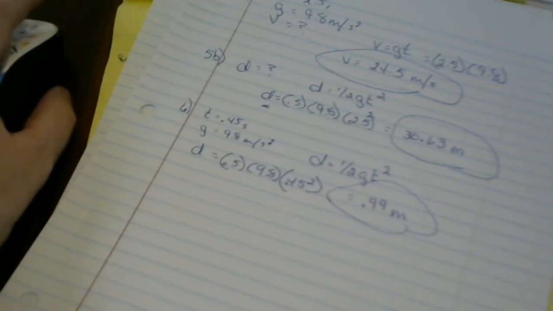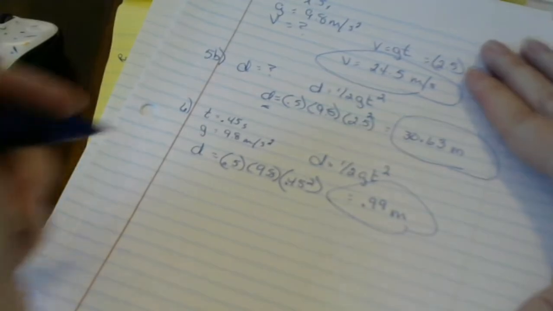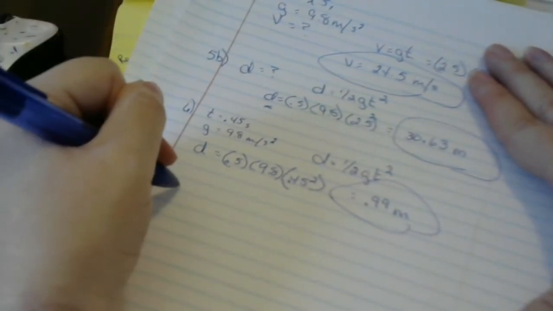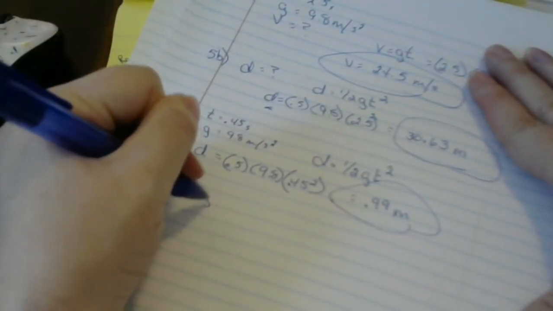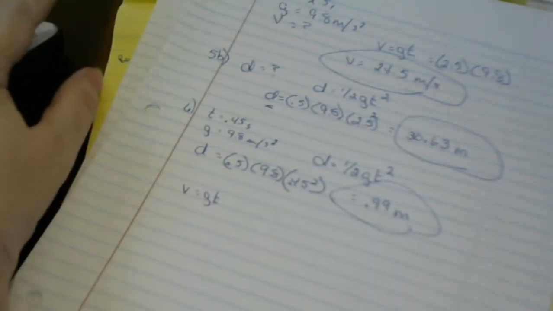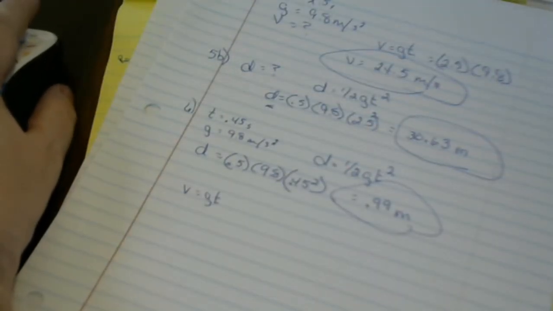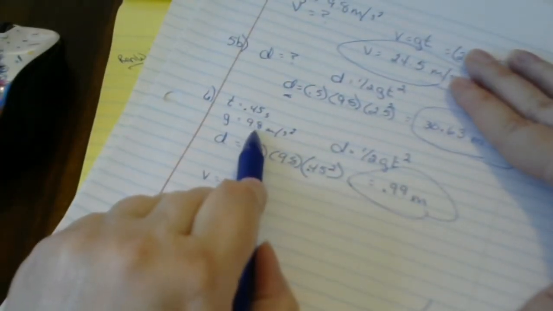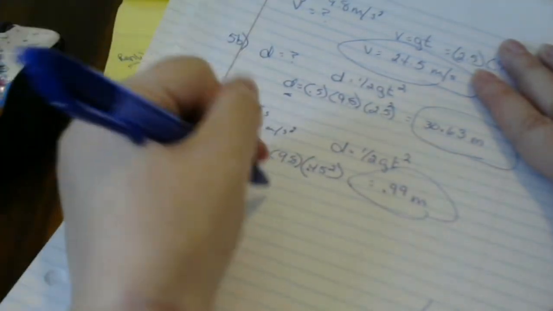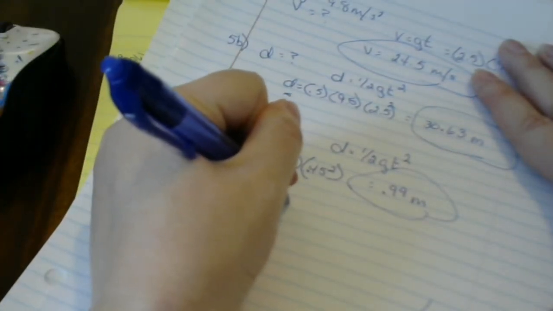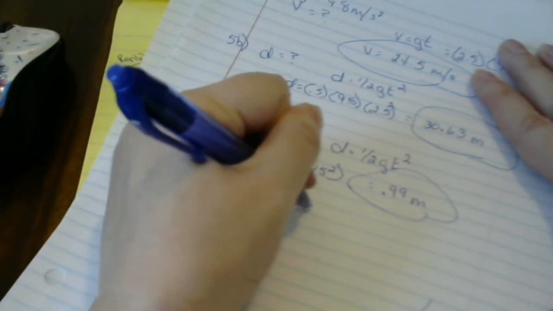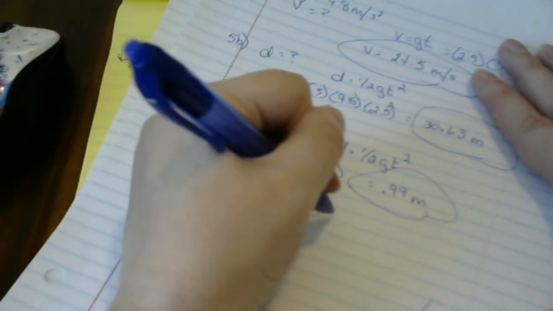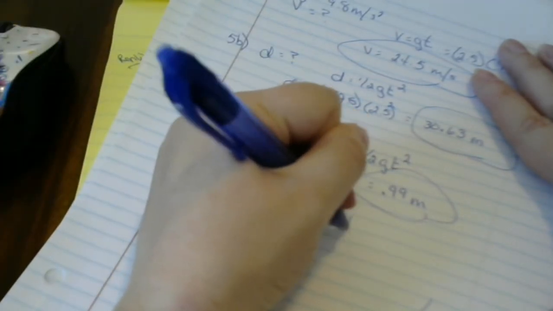Okay, so we're going to go with velocity equals gravity times time. You still have gravity and time up here. So we've got gravity is 9.8 and time is 0.45.